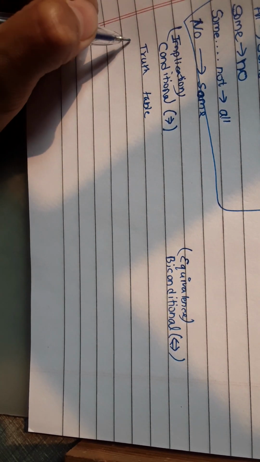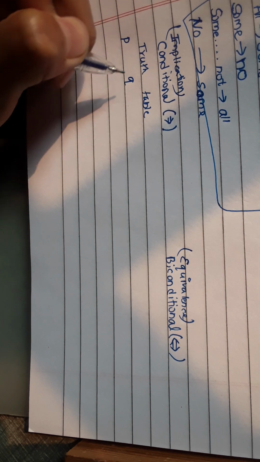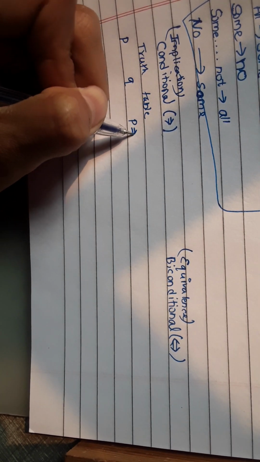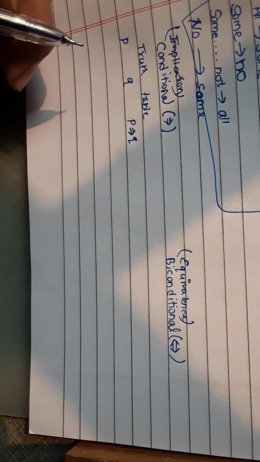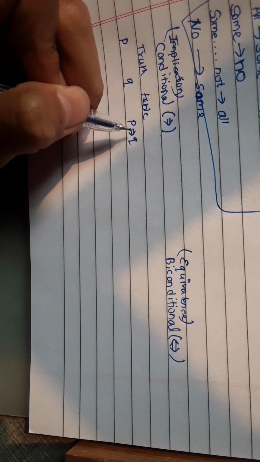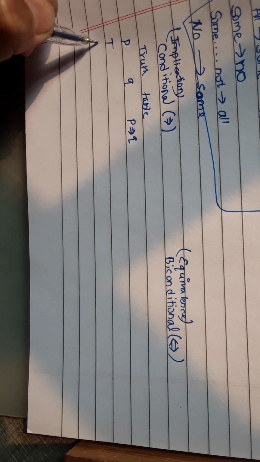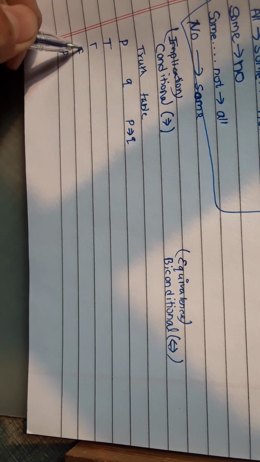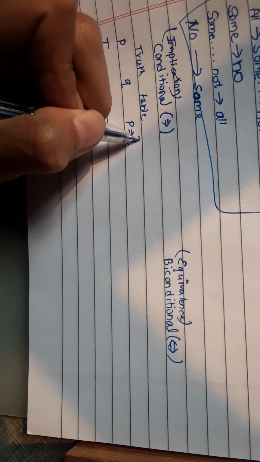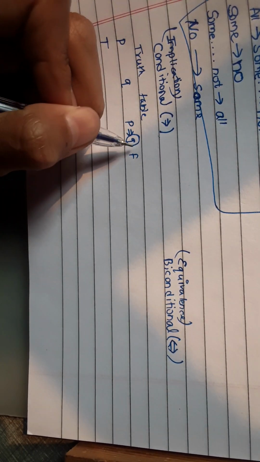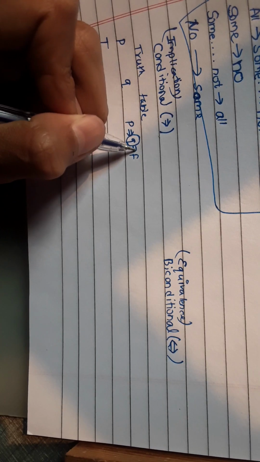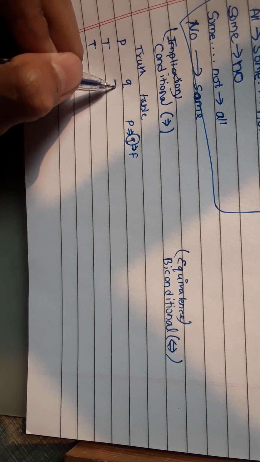And the truth table for P conditional Q: just remember this. Let's write this first: true, false. Just remember, for this case, Q is false.